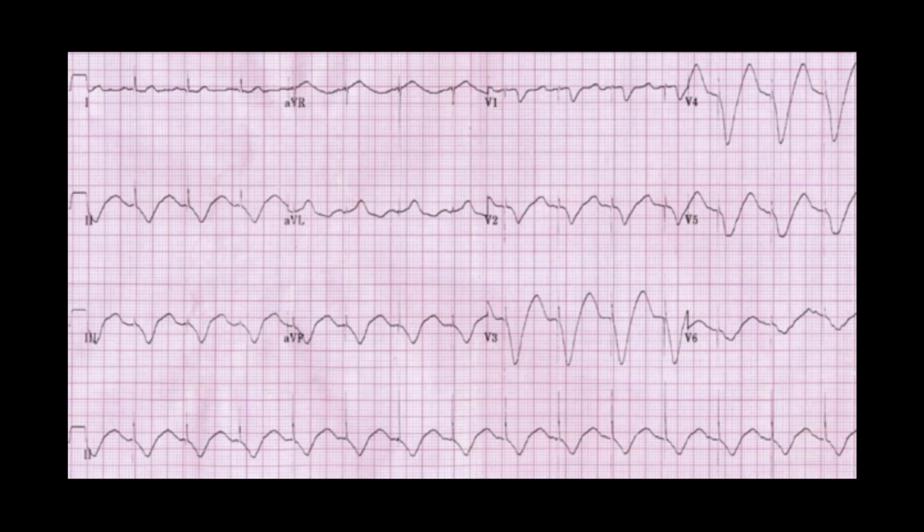You can develop high-grade AV blocks with slow junctional and ventricular escape rhythms, any kind of conduction block, a bundle branch block, fascicular block, sinus bradycardia, or you can even develop slow atrial fibrillation until you get the development of a sine wave, which is considered a pre-terminal rhythm.